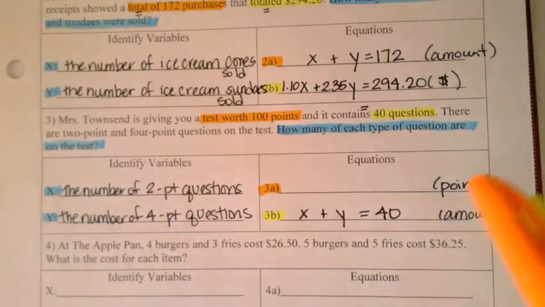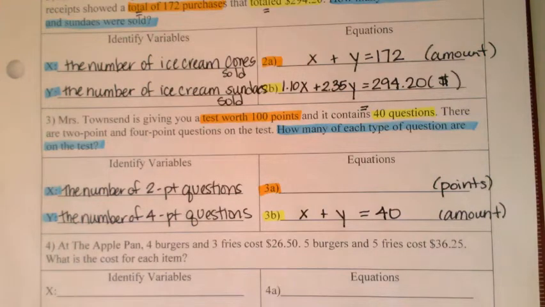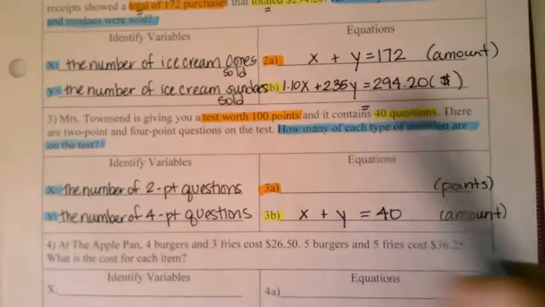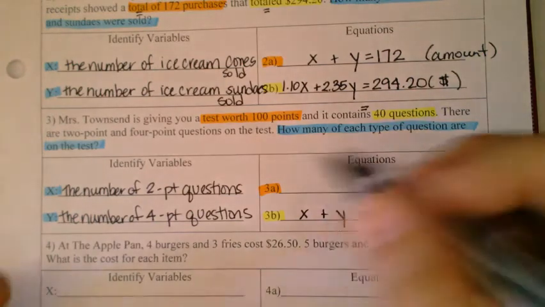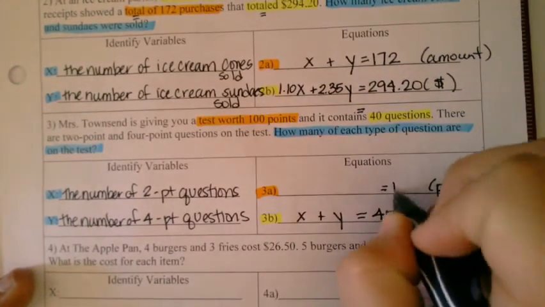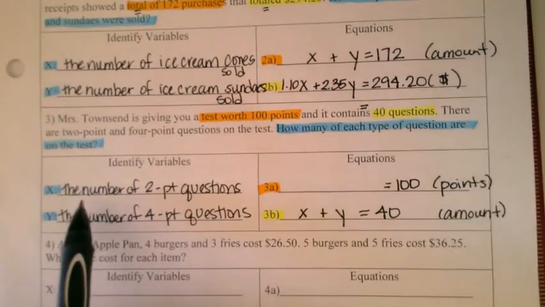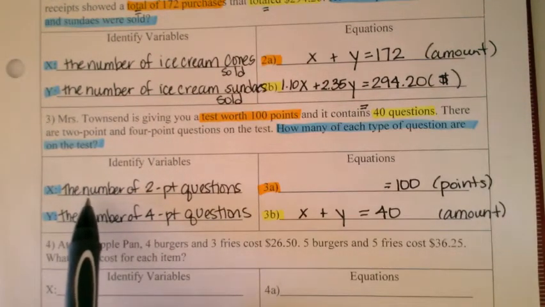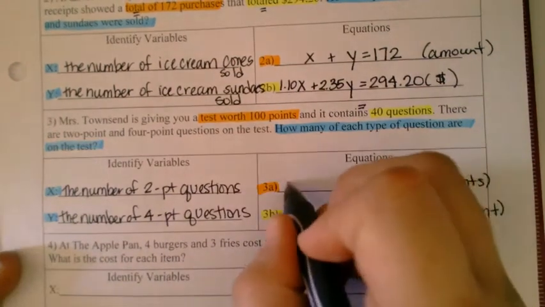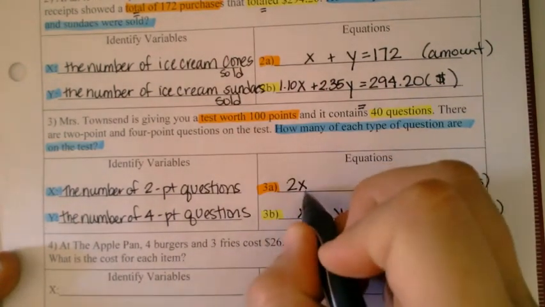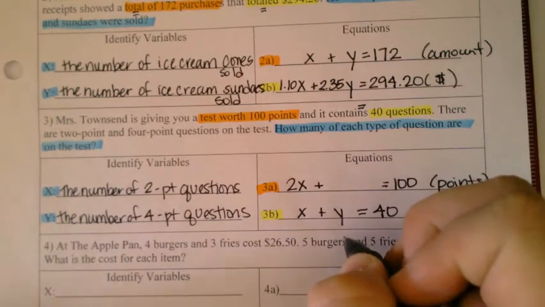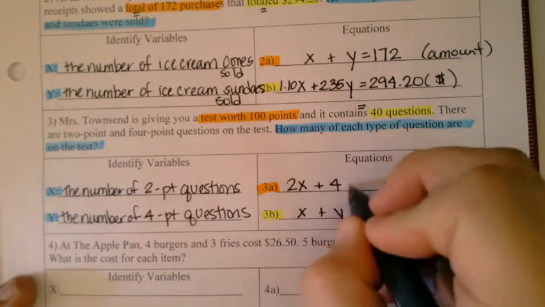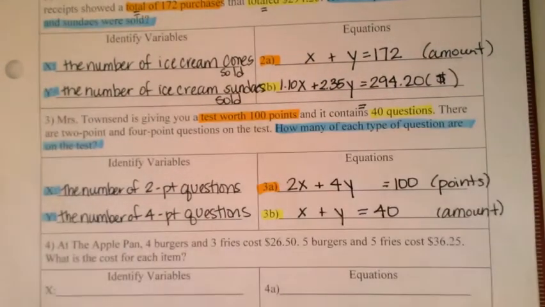Now the first equation, I said it's going to be based on the point values. So this kind of has to do with our last problem when we put in the value, or the cost for the ice cream. This one's going to have to do with the point values. So if the total points for the test is 100, then I'm going to take the number of 2-point questions and I'm going to multiply it by 2 points because that's how much it's worth. So I have 2 times the number of 2-point questions plus how many points is the 4-point questions worth? It's not a trick question. 4 equals 100 points.